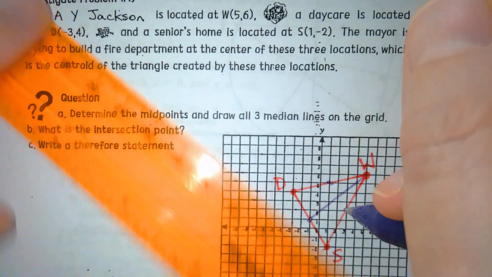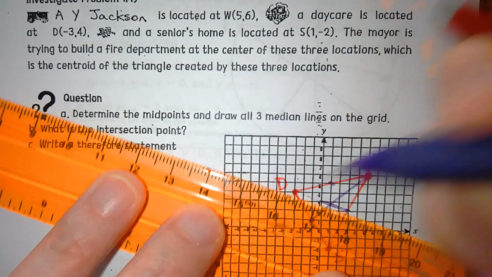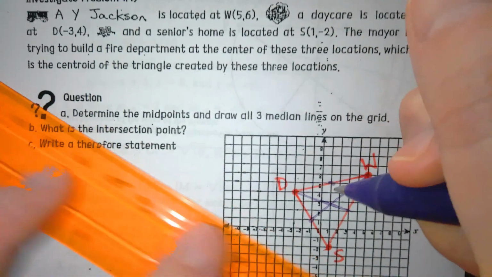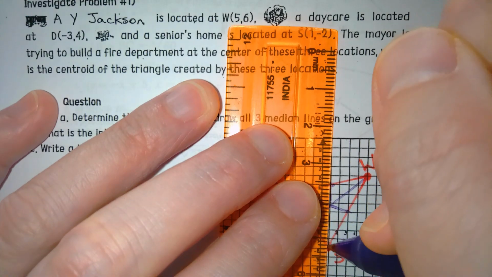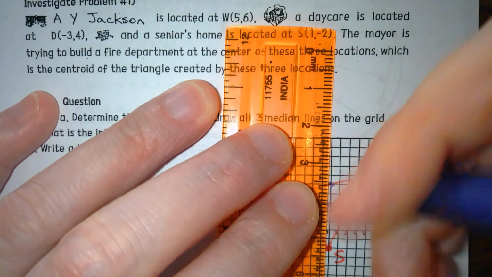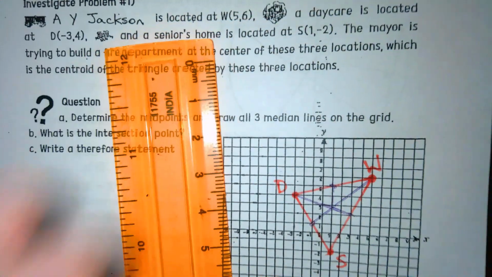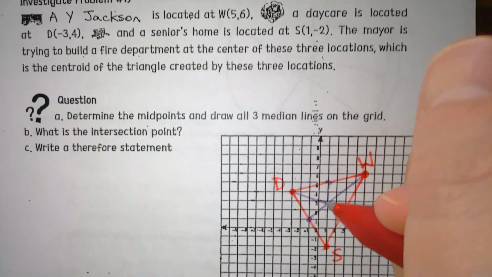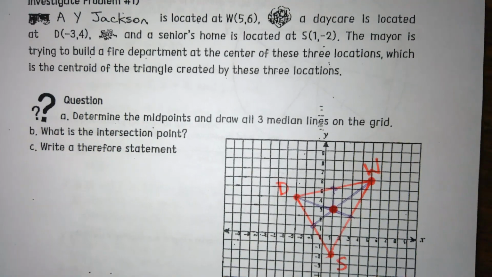Draw this median. And then draw this median. And it looks like it's right here. What is the coordinate of my centroid?